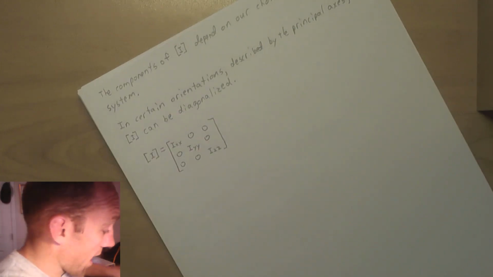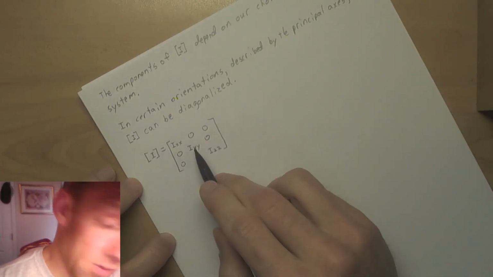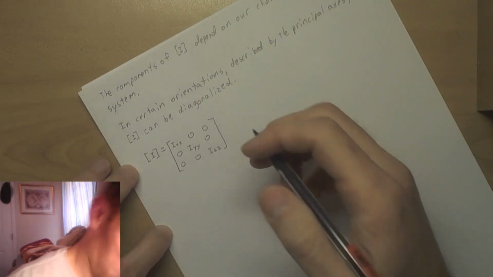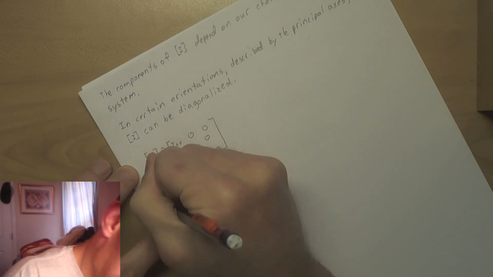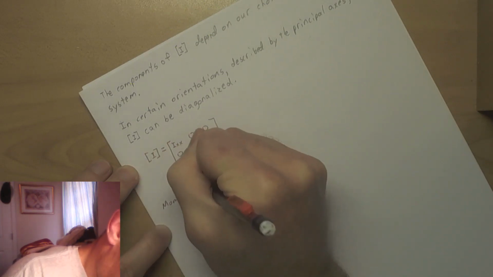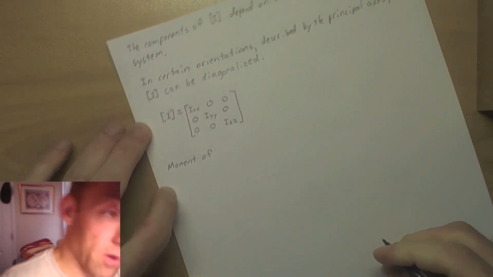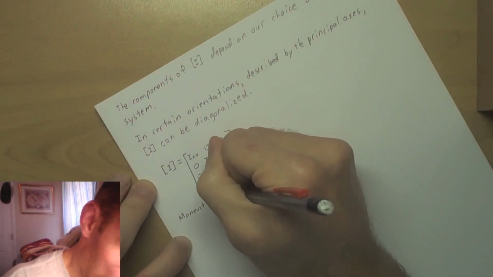Well, to do that, we take the inertia tensor and we have to act on it with this new axis that we're interested in.